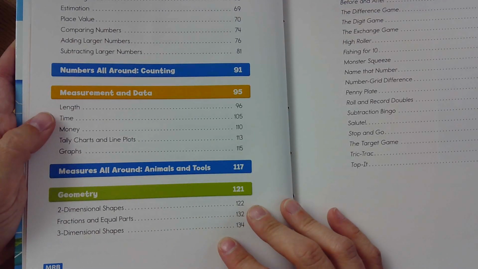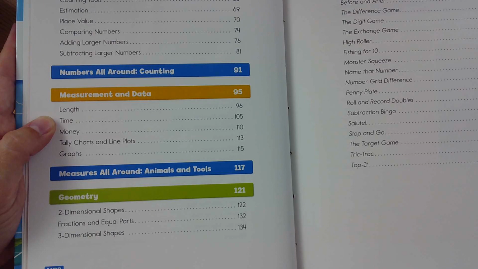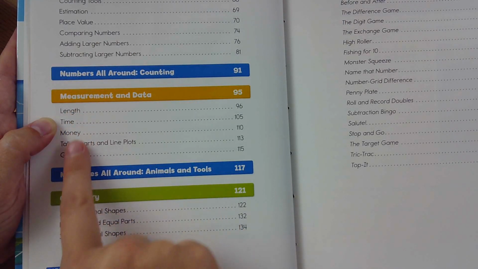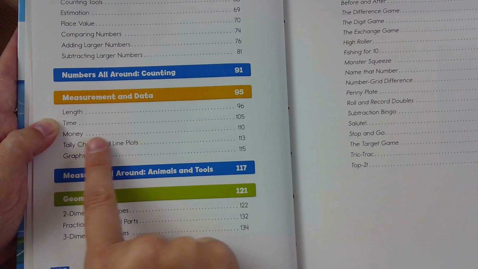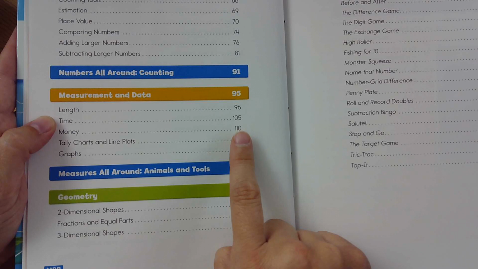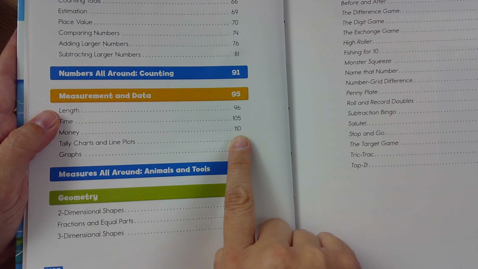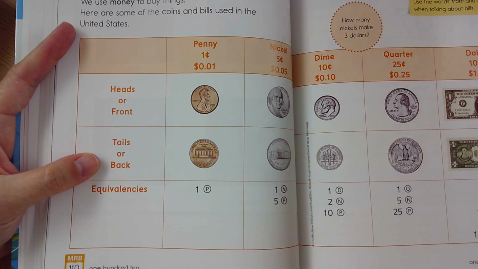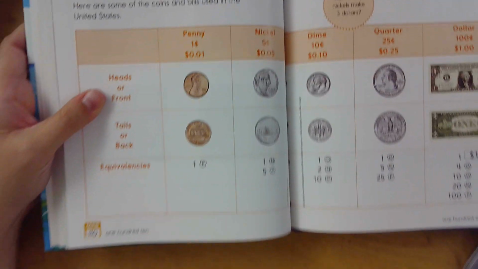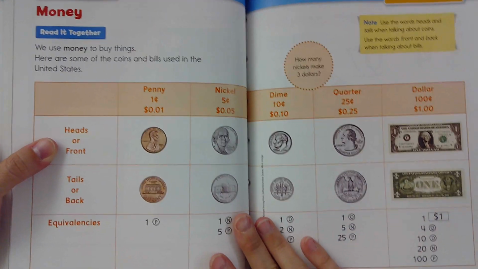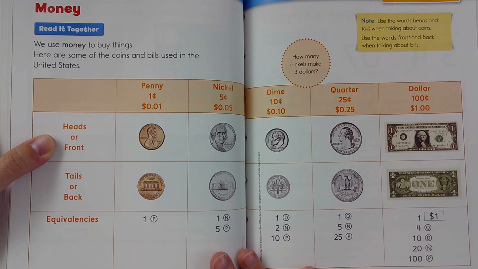I've zoomed in so you can see a little more clearly. I really wanted to know more about coins and money. So I looked in the table of contents and I found the word money. If I trace the little dots to the number, the page number, it tells me I can find out more about money on page 110. Okay, here's page 110. All right, on 110, I can see lots of information about money.